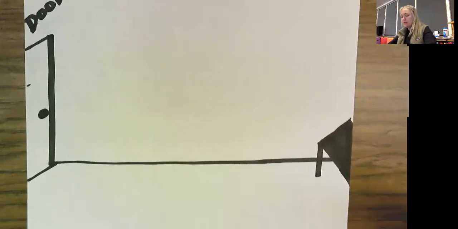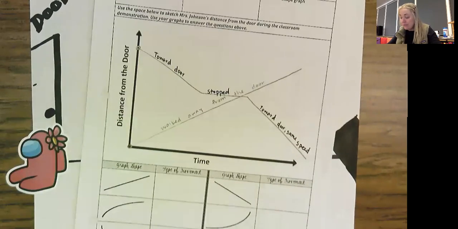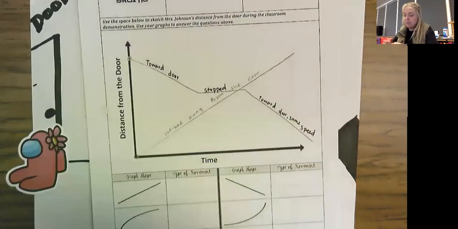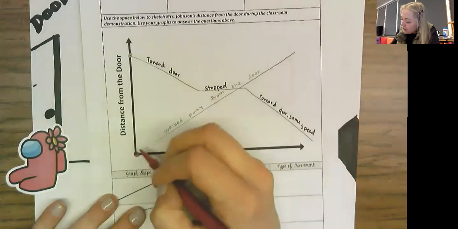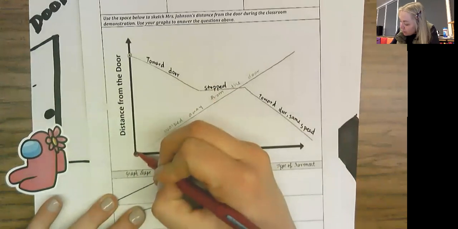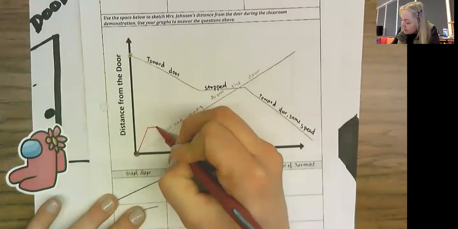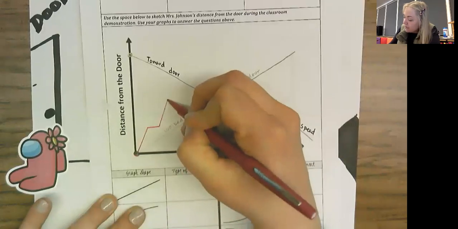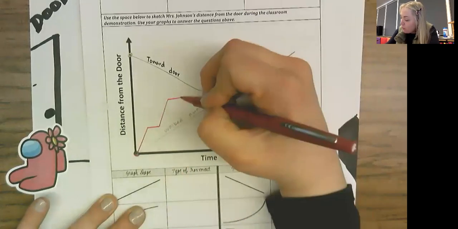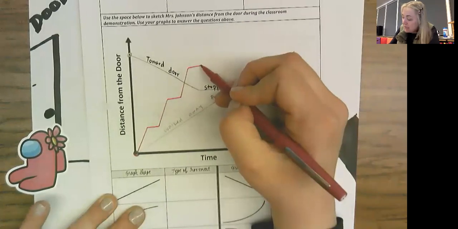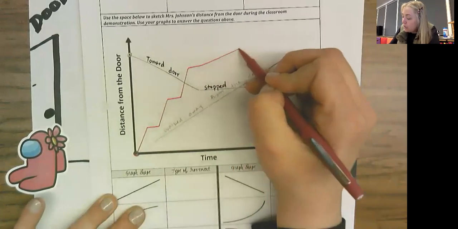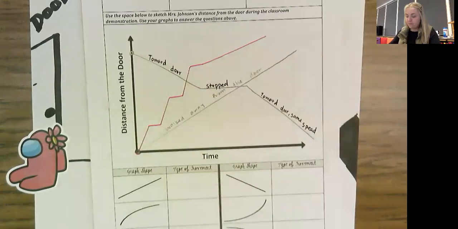Okay, so I started at the door. So I'm going to change colors this time. This one's going to be pink. Start at the door. I go really quickly away from the door, and then I stopped. Away from the door, stopped. Away from the door, stopped. And then I changed my speed and I went really slow away from the door.